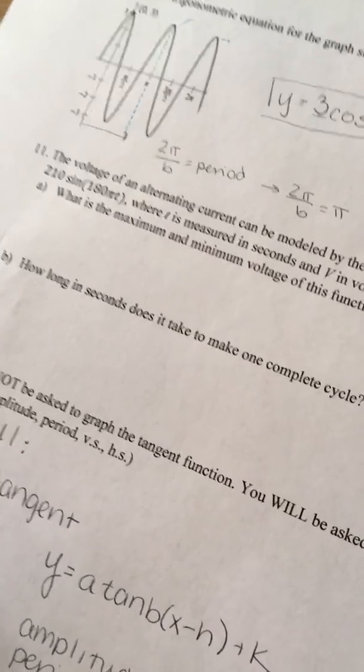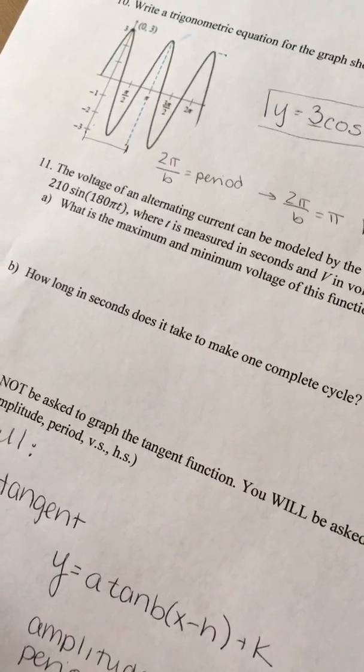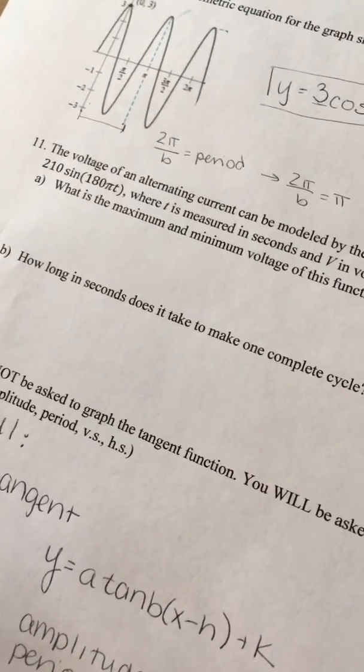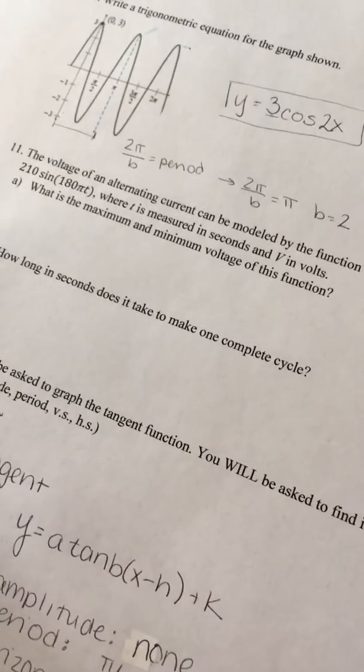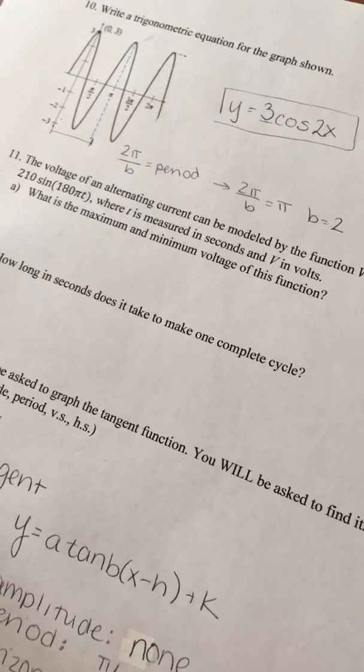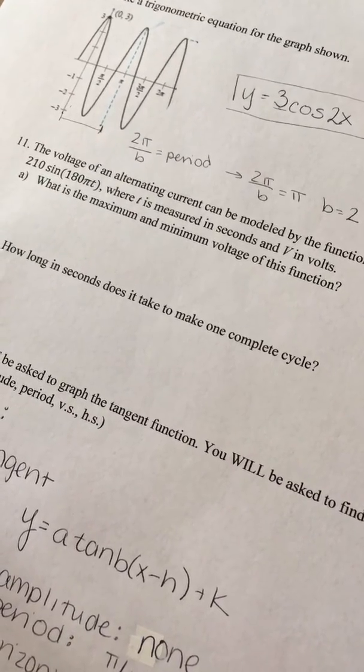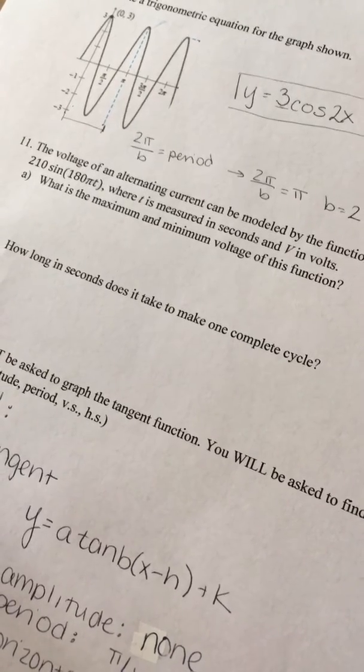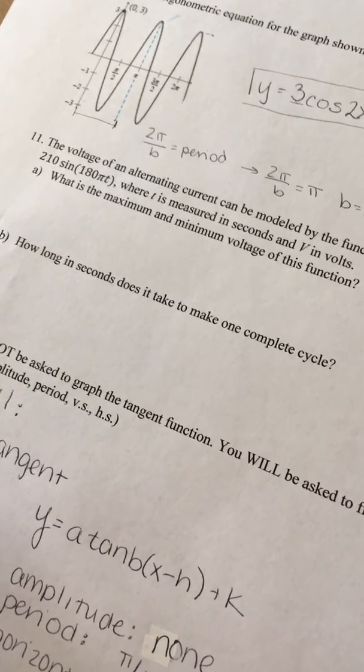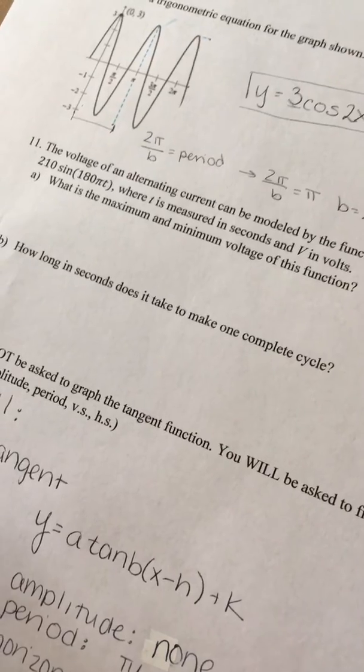All right, my last question, number 11, this actually comes from your book, but I did it in reverse. So I give you the voltage model. I say V is equal to 210 sine of 180 pi t, where t is measured in seconds and V is in volts. What's the max and the min voltage of this function?